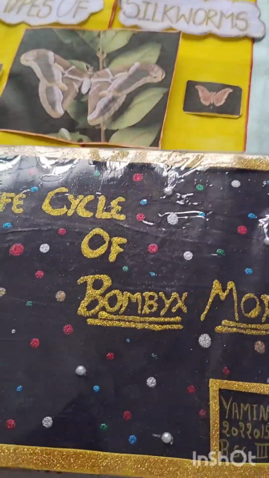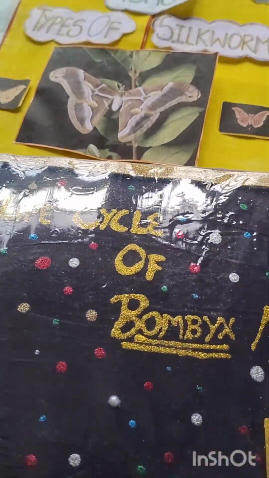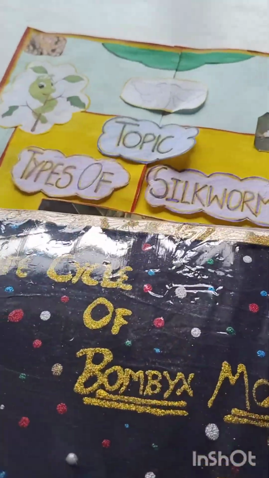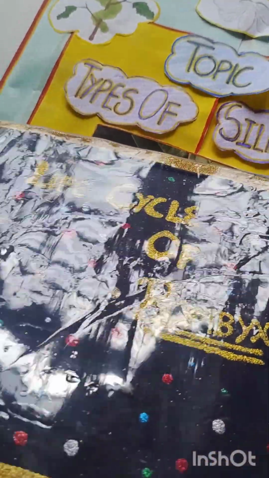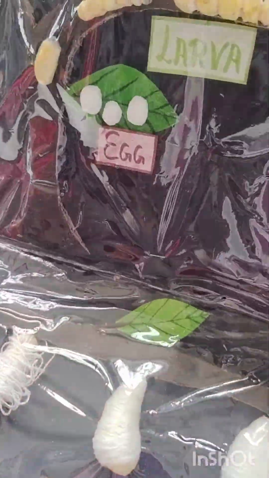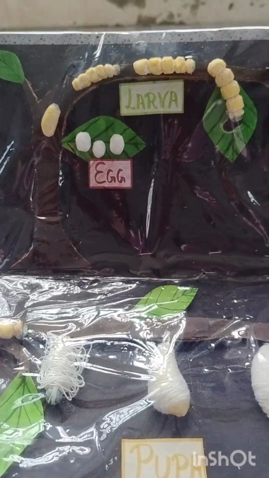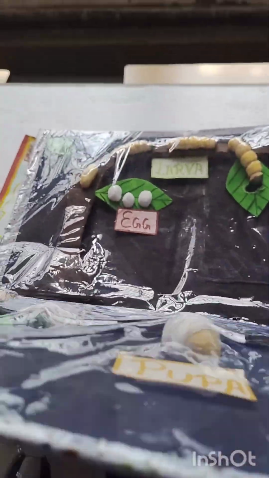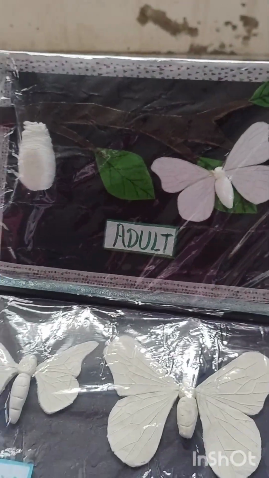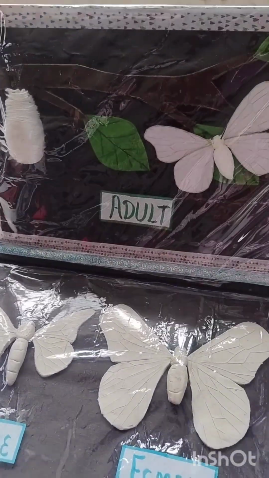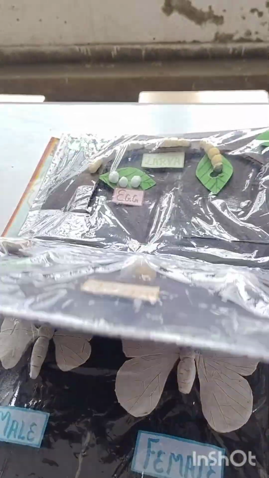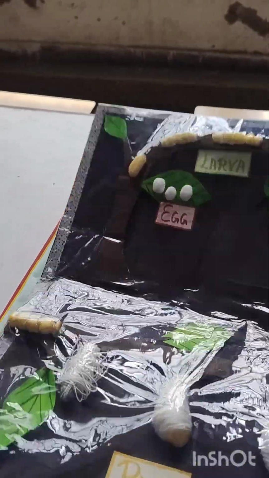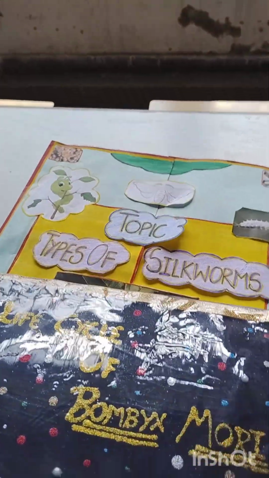Then this is the album showing the life cycle of Bombyx mori, already mentioned, already shown by other students. Again, eggs, larvae, pupa, cocoon and adult. So this is how the students have prepared in the form of album. It is also beautifully designed.